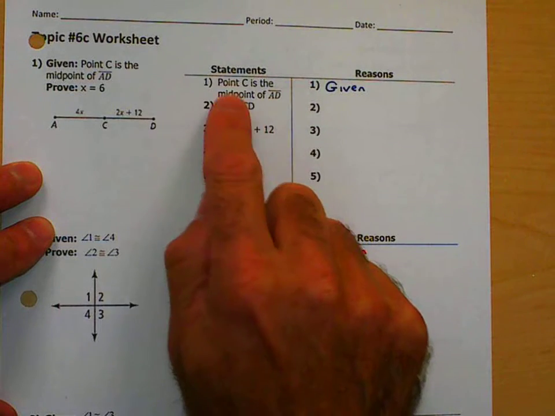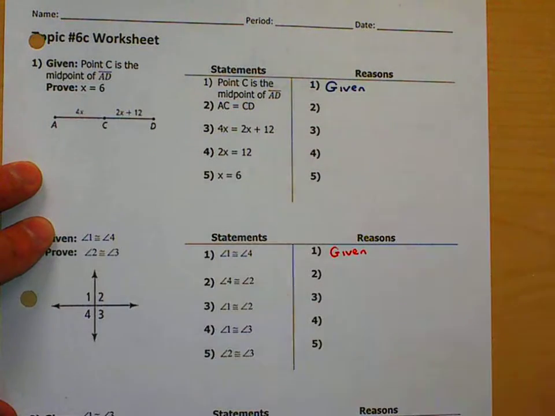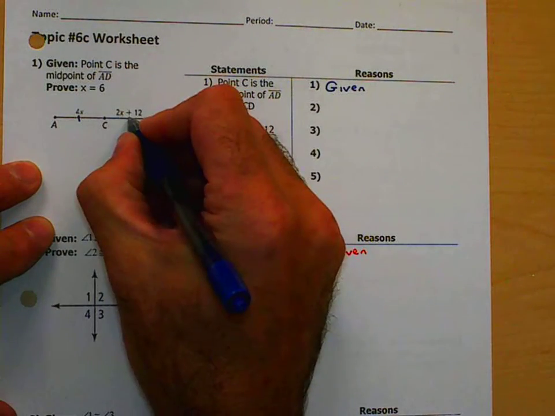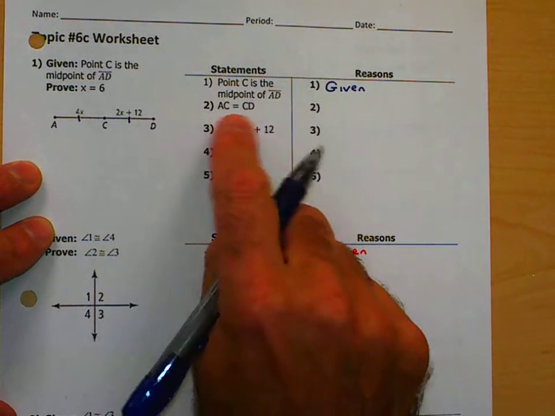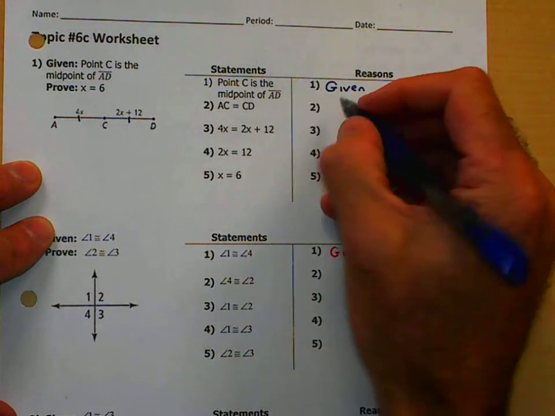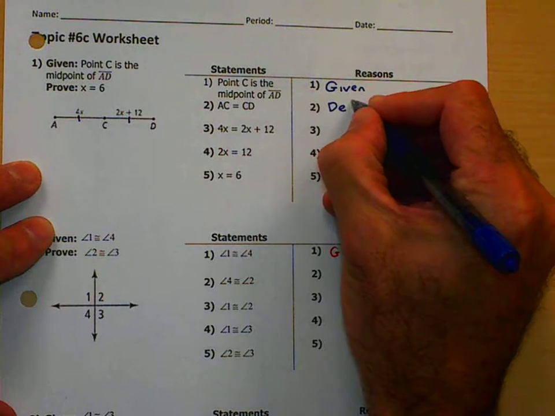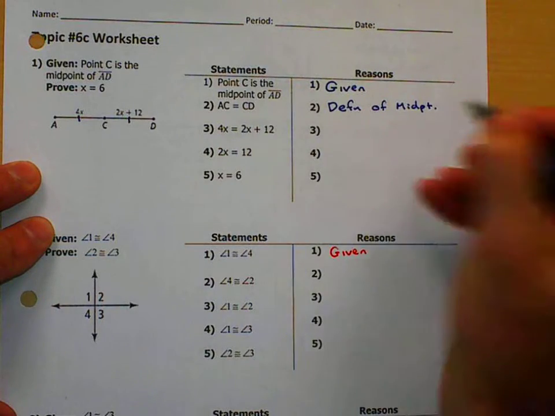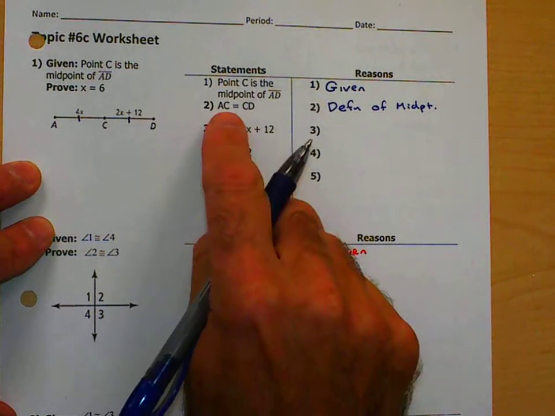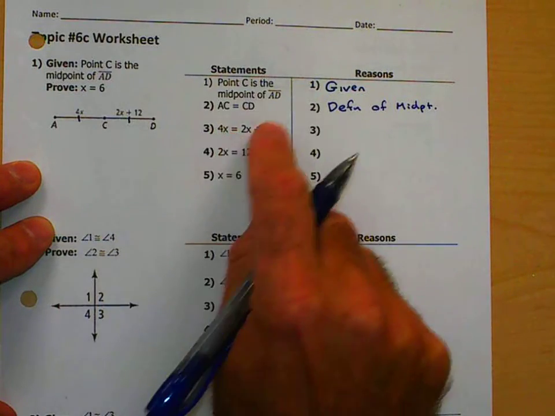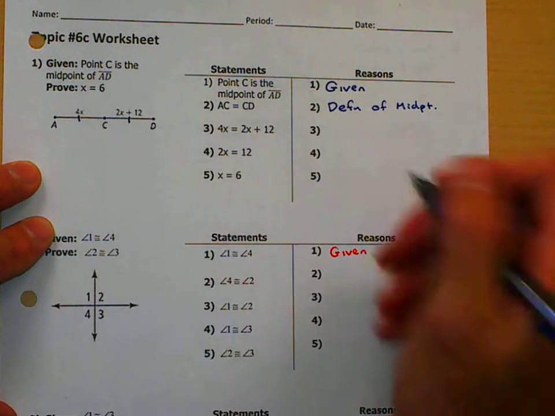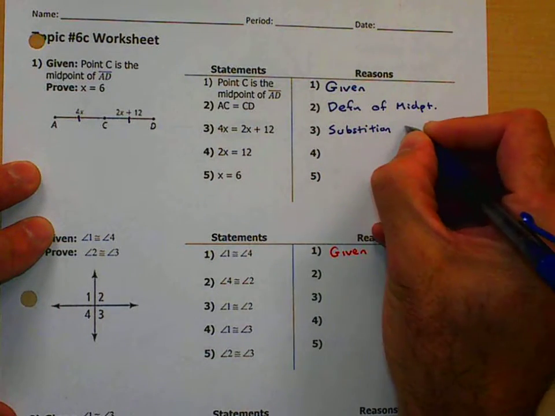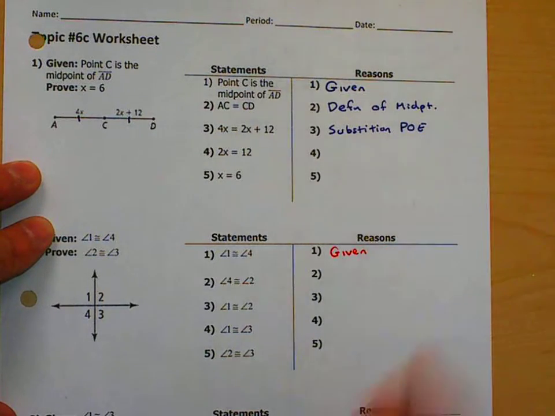Based on the fact that they gave us this information, this is a midpoint. So since this is a midpoint, we know that AC equals CD. Why? Like I said, because it's the definition of midpoint. And then from there, we can substitute what we know AC to be, 4x, and CD to be 2x plus 12. So we're using substitution property of equality. So I put POE as property of equality.